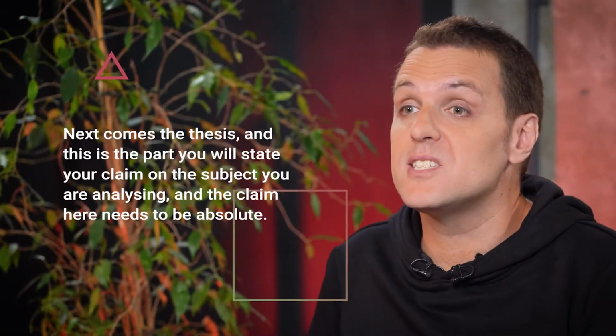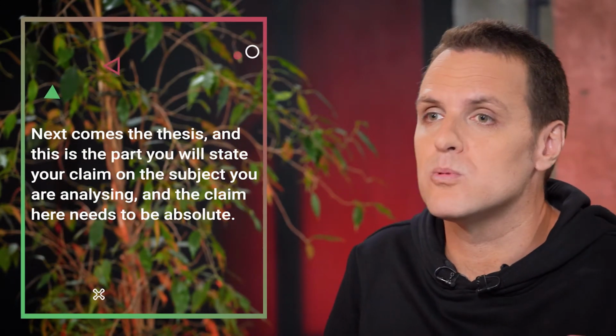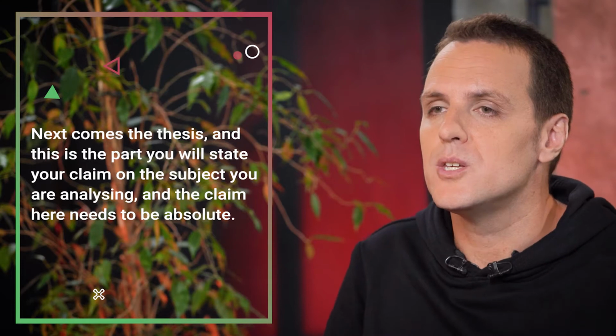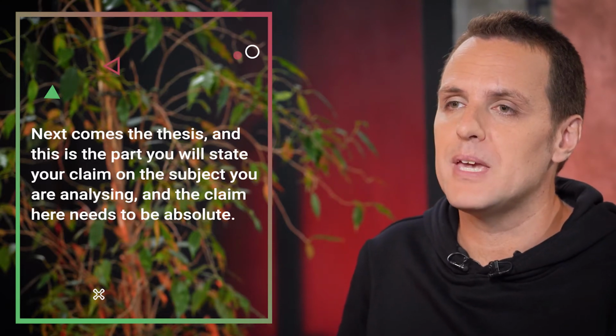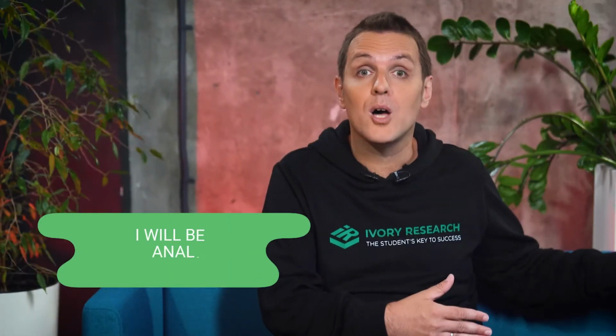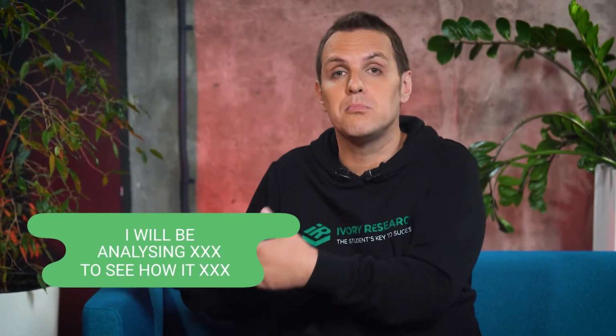Next comes the thesis, and this is the part where you will state your claim on the subject you are analysing, and the claim here needs to be absolute. For example, I will be analysing blah blah blah to see how it XXX. You need to be convincing during the body of your essay, enough so that the thesis stands up as the main point of the argument.